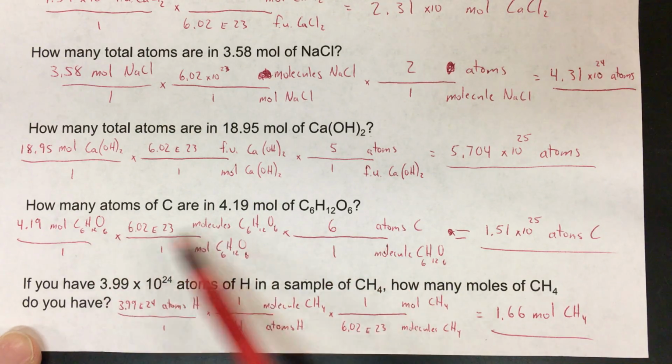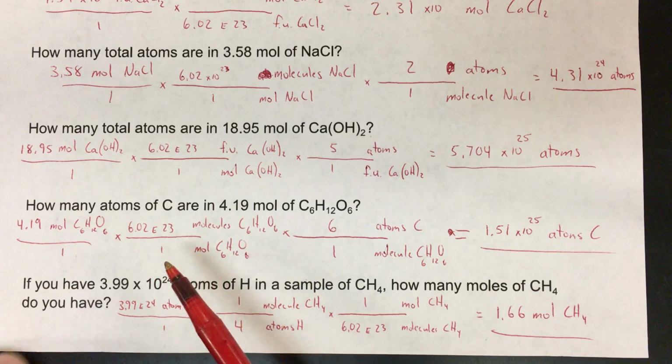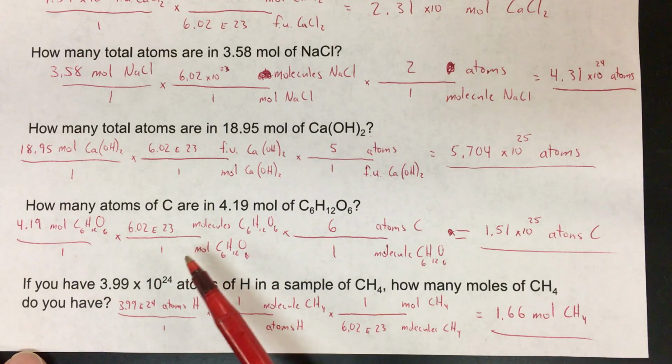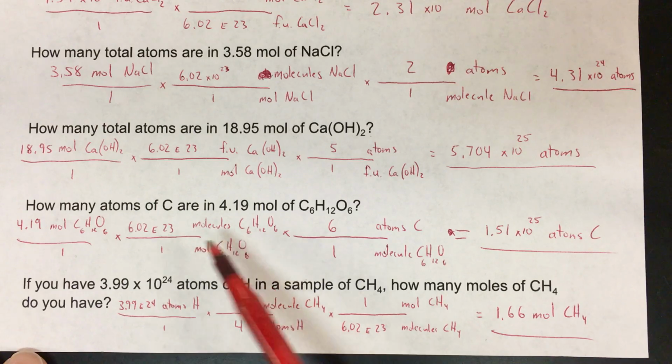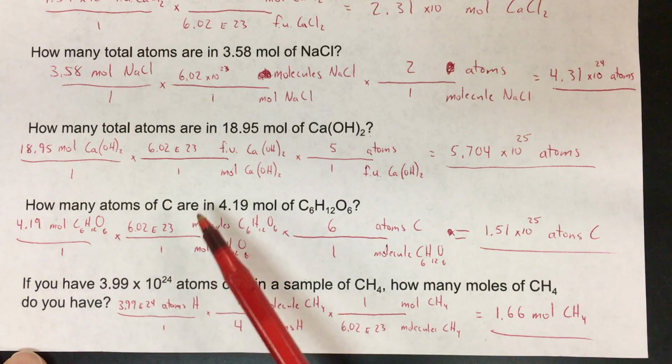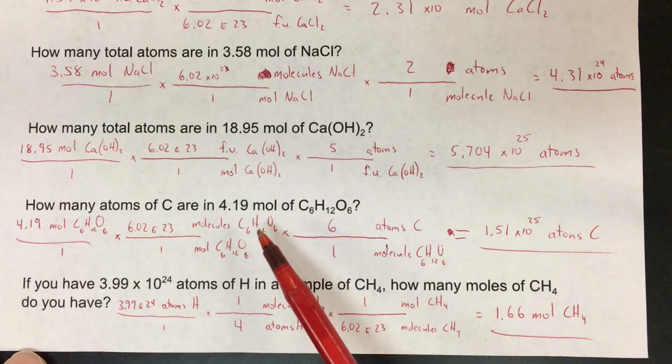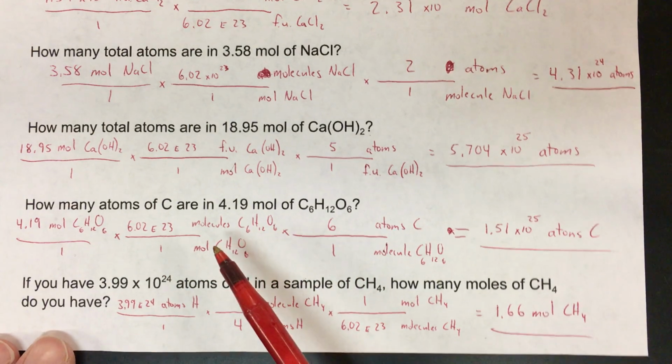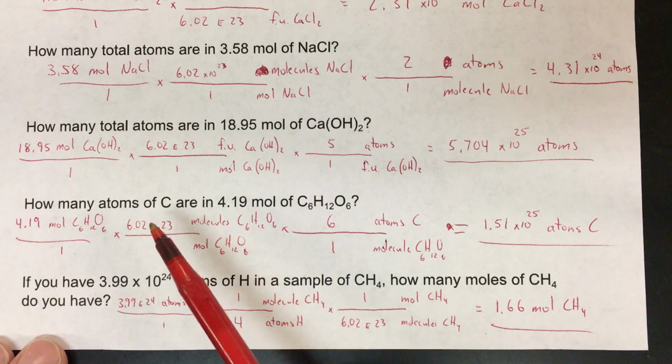So multiply those across and you get 1.51 times 10 to the 25 atoms of carbon. So it's going to be important that when you do your labels on these that you include all the information, not just saying moles or molecules, but putting the formulas of the things you're using, because later on that's going to become even more important when we start mixing different molecules together.